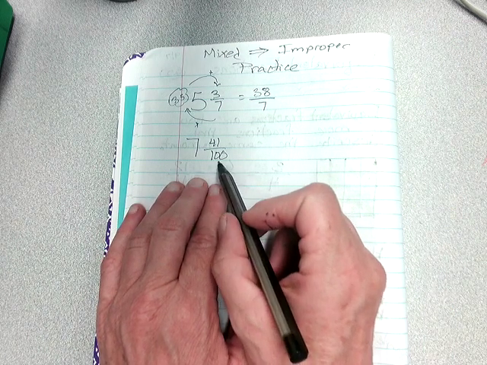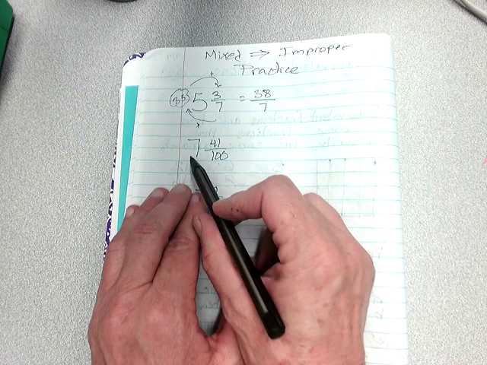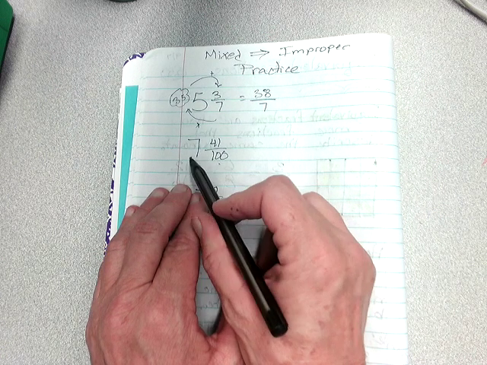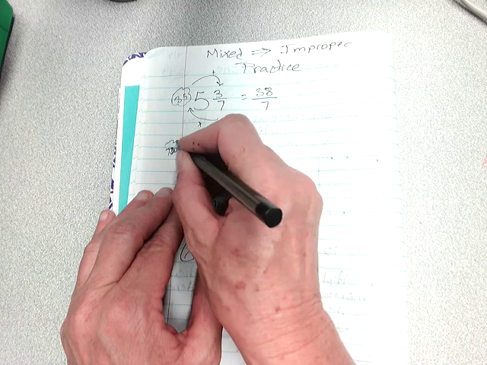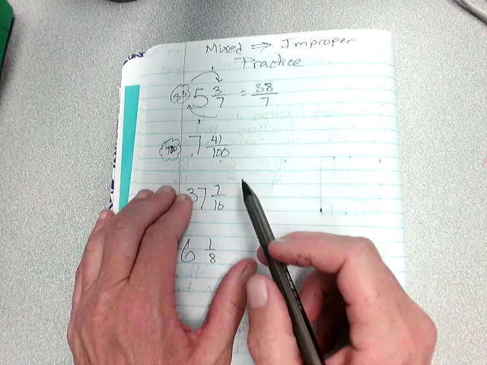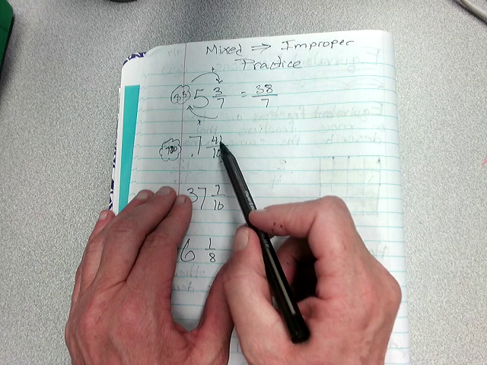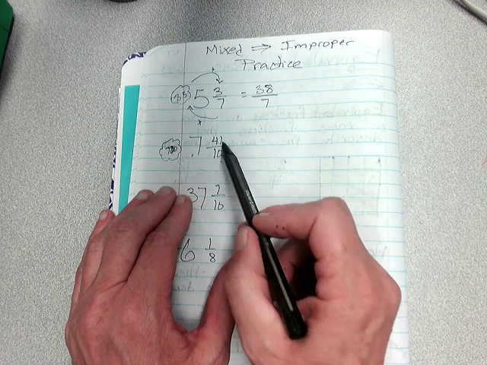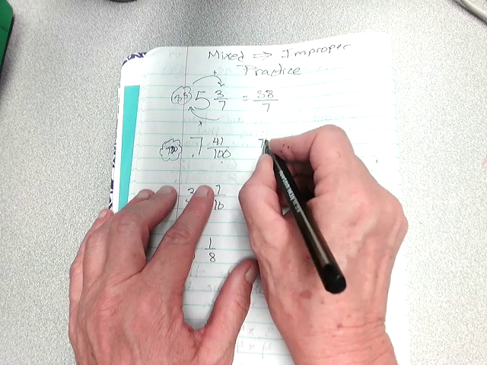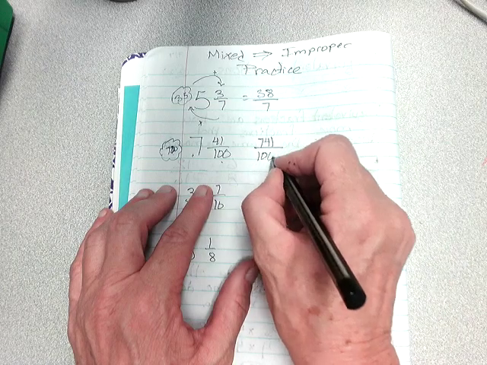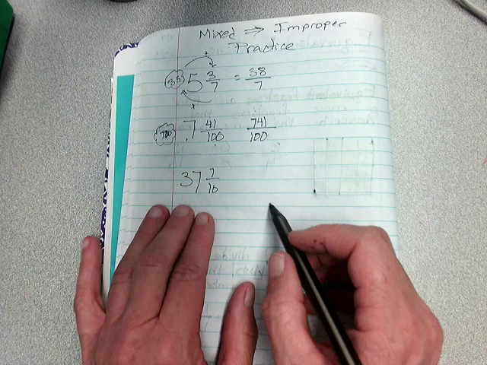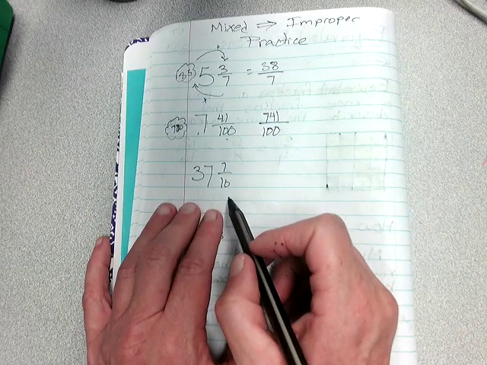My turn. Denominator times whole number. 100 times 7 gives me 700. Hold that number in my brain or write it to the side. Add in my extra pieces, my numerator. 700 plus 41 is 741. Denominator stays the same. 741 hundredths. Next one. Pause it while you solve it.